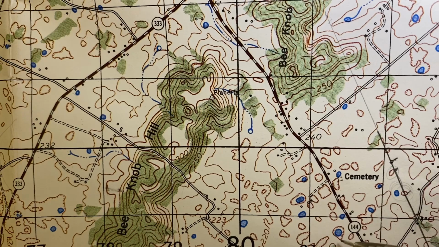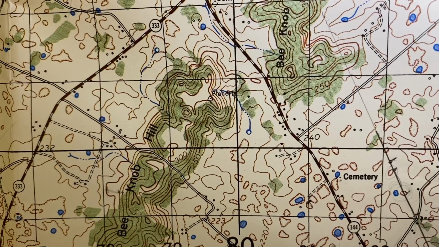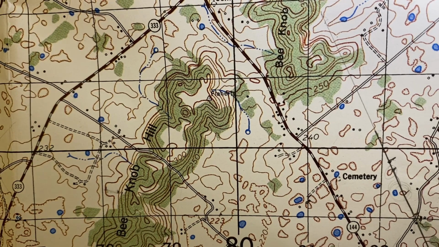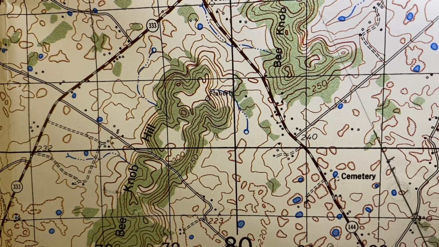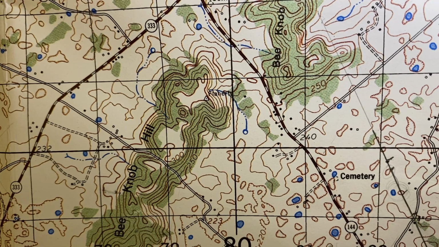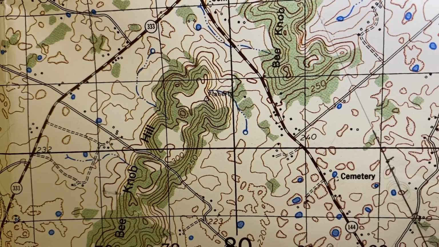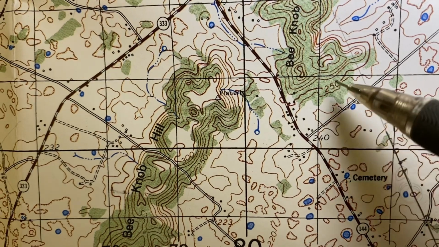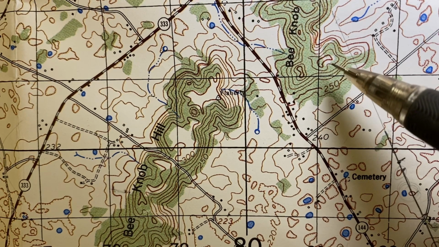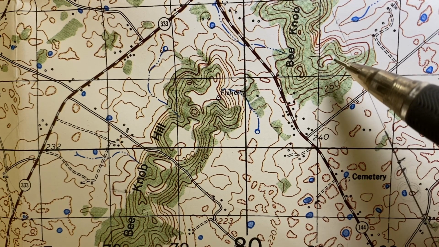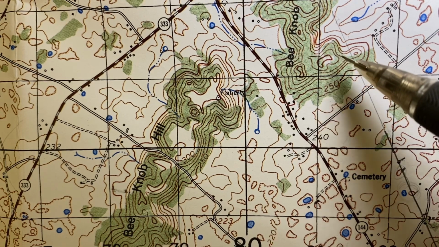All right. So let's see if I can find you a spur. So a spur, unlike a draw, is a short continuous sloping line of higher ground, normally jutting out from the side of a ridge.